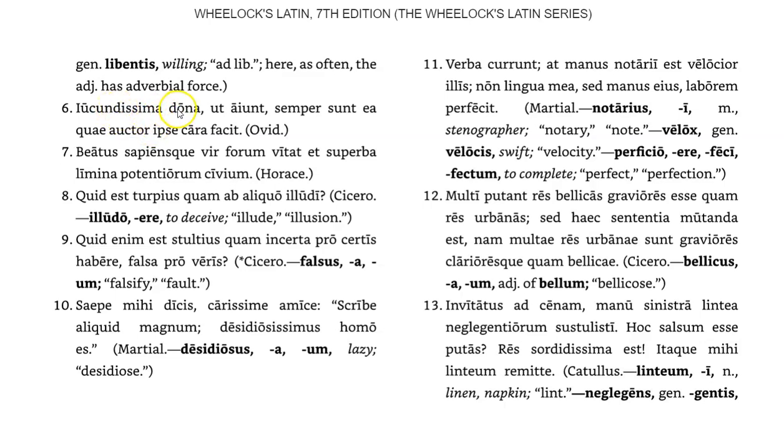So the most pleasant gifts, as they say, are always those, literally always those, are always those which. So here's a relative pronoun that probably has to be just memorized. Are always those which the author himself makes dear.